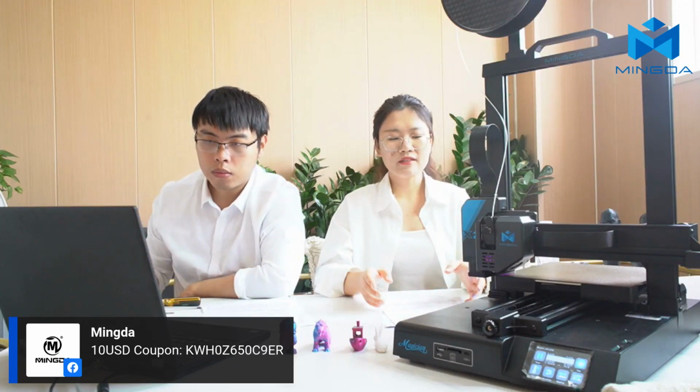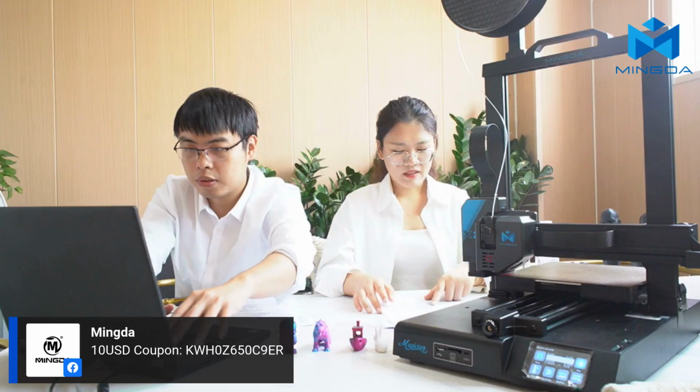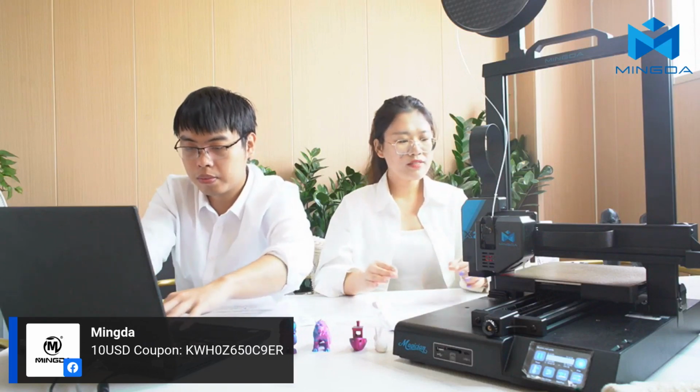Different from version 1, it cancelled the Z belt on the top, and added one more optical limit switch on the other side. So there are two optical limit switches, one on each side, which can increase the printing accuracy and reduce printing layer shift. It is a very nice design.